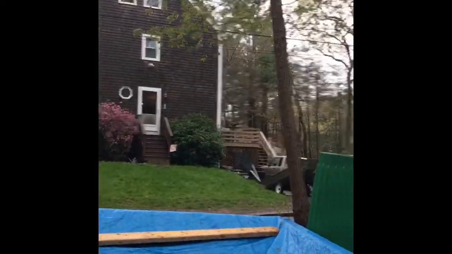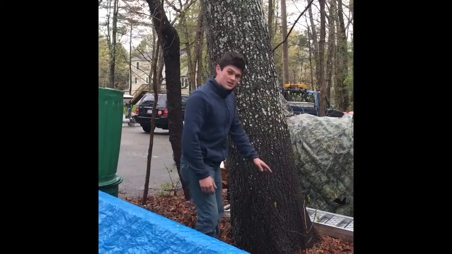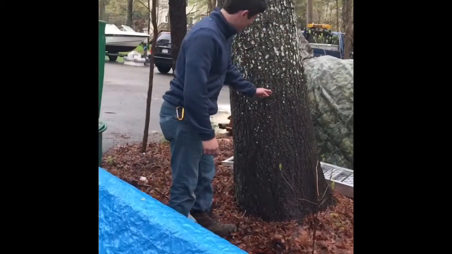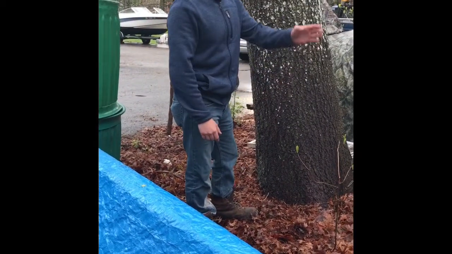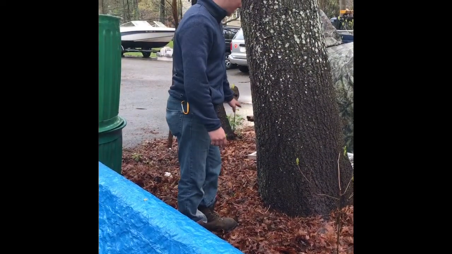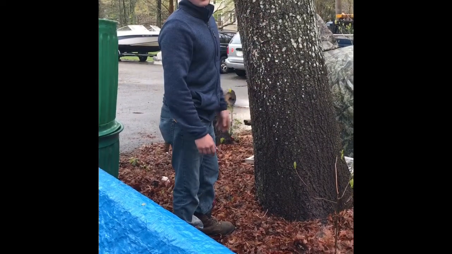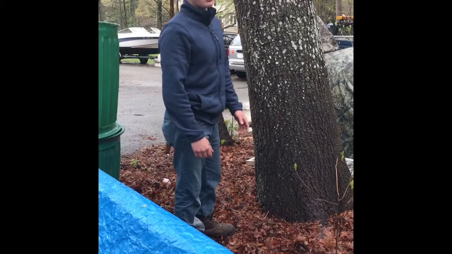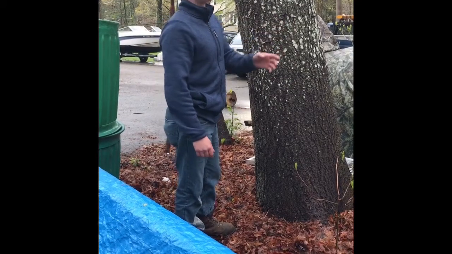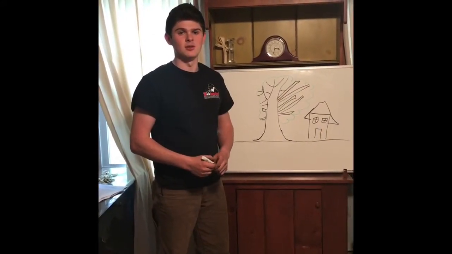The lean of this tree is going towards the house and needs to be felled going this way. In order to do this, a wedge would be cut out on this side, like so, facing the direction you'd want it to fall. Following that, a shallow back cut would be cut into the back, and metal wedges would be pounded to straighten the tree. Once the tree was straightened out, an external force would be used to keep tension on the tree and pull it down that way.